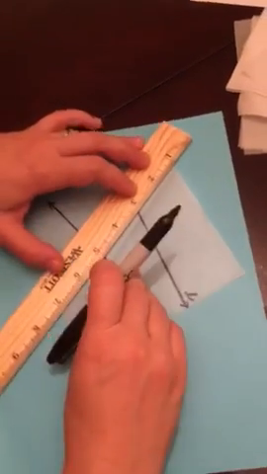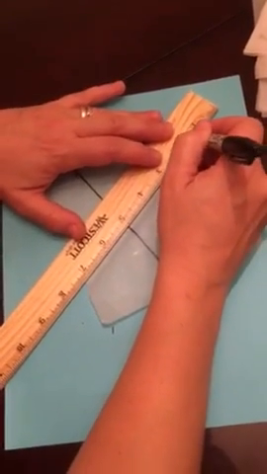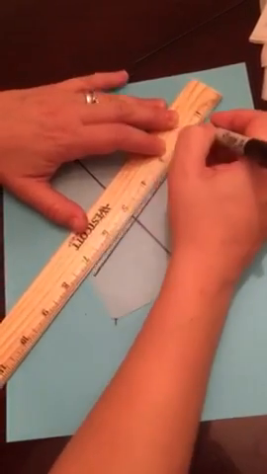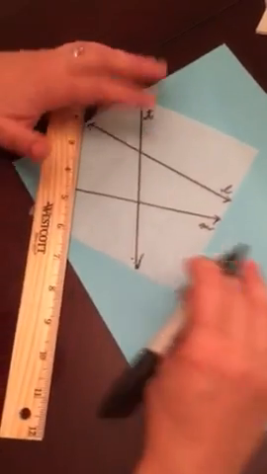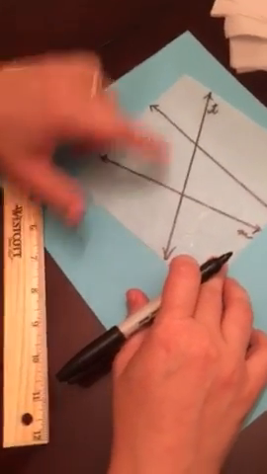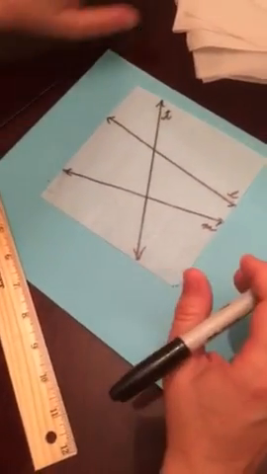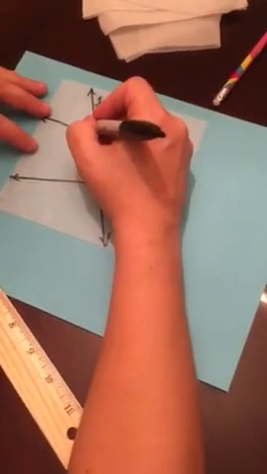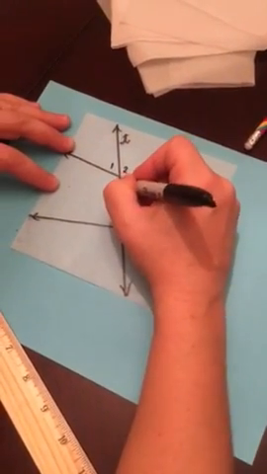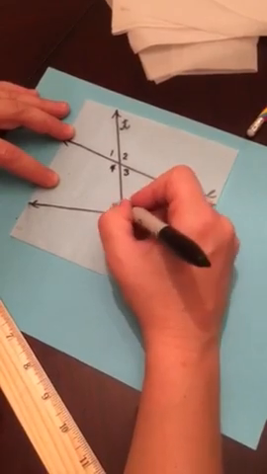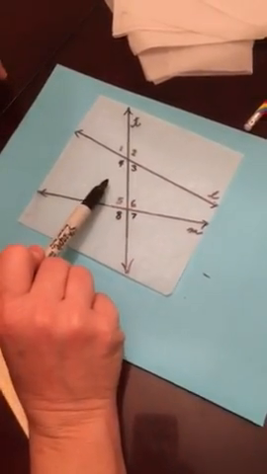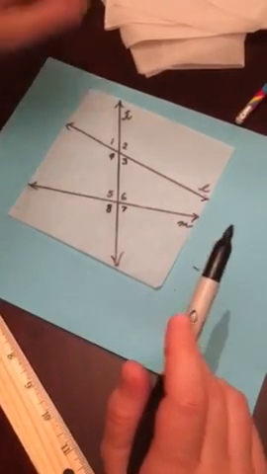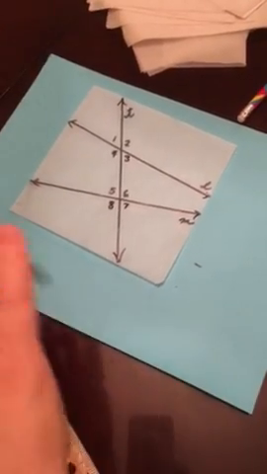I shall trace that, and I'm going to label it T for transversal. This is called the transversal. I'm going to label the angles as well. Make sure you label them the same way that I did so that we don't get confused when we're talking about things.